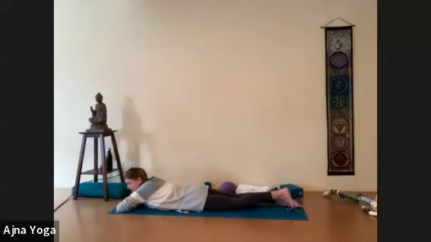Left side, toes tuck under. Tug heel back as you inhale. Exhale, untuck, top of the foot onto the ground. Inhale, leg comes up. And exhale down. Right side once again, toes tuck under. Tug heel back as you inhale. Exhale, untuck, top of the foot onto the ground. Inhale, leg up. And exhale down.